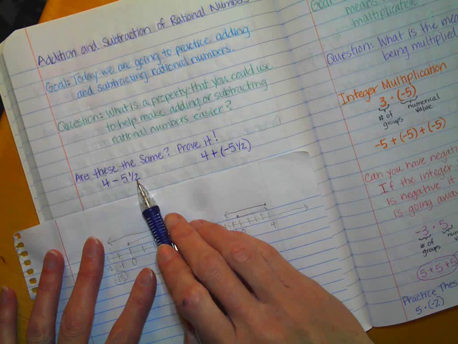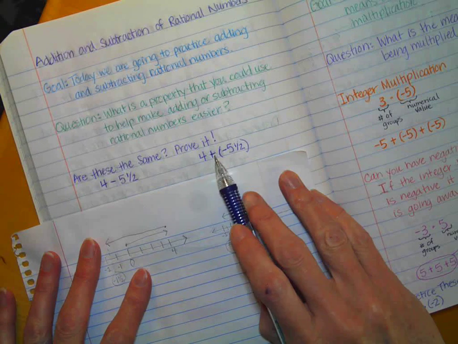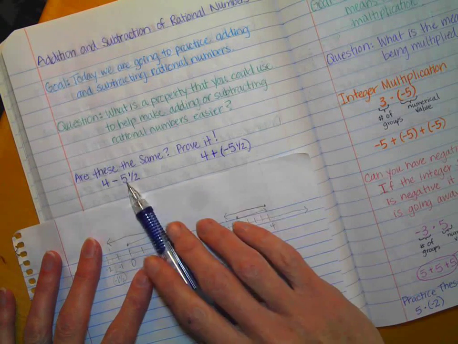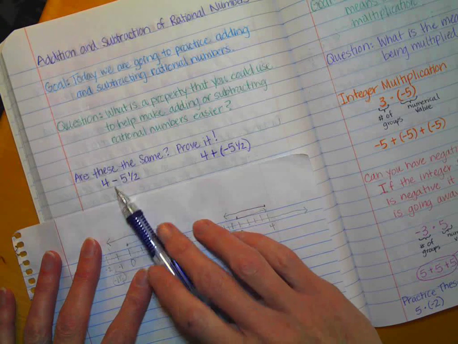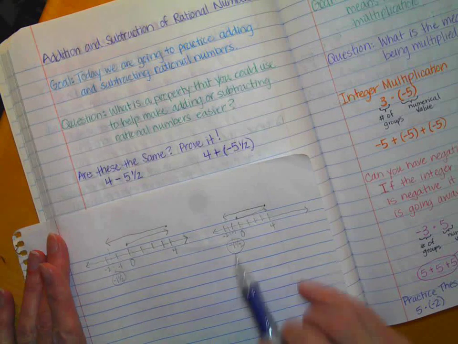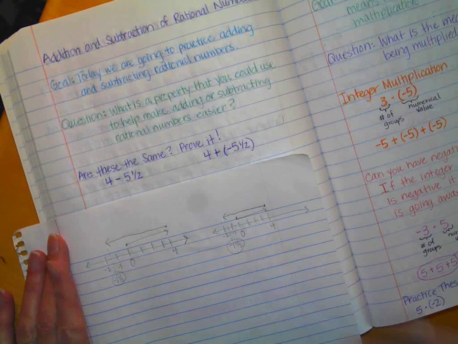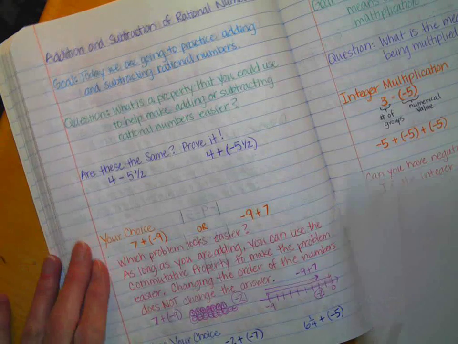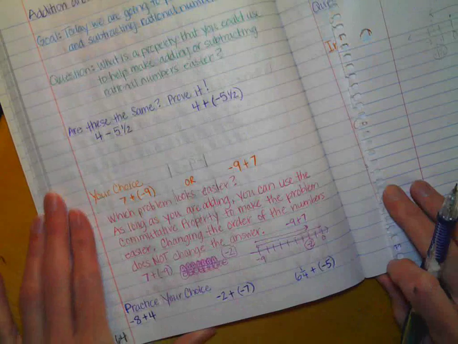4 subtract 5.5 is exactly the same as 4 plus a negative 5.5, and negative 5.5 is the opposite of 5.5. The subtraction symbol becomes an addition symbol, and we have the exact same problem, and we just proved it using the number line. Okay? I have a couple more things to tell you.